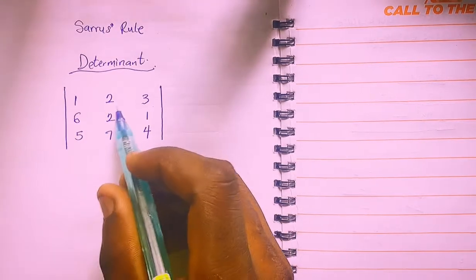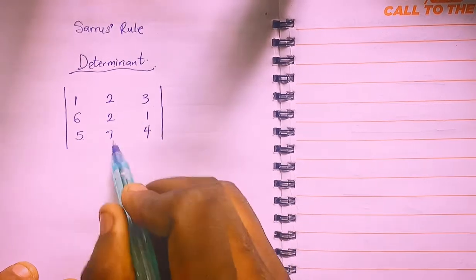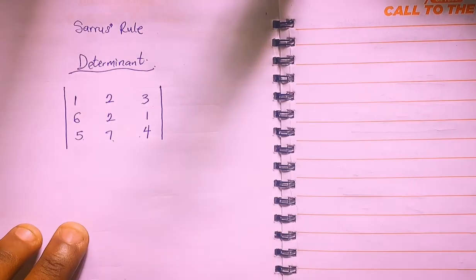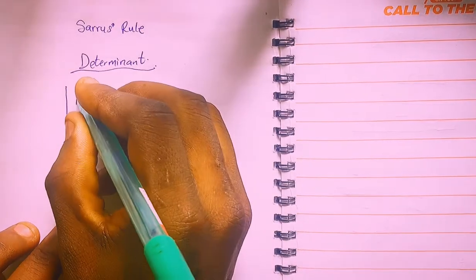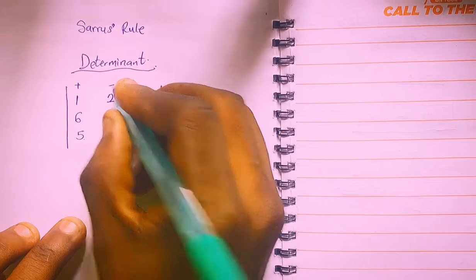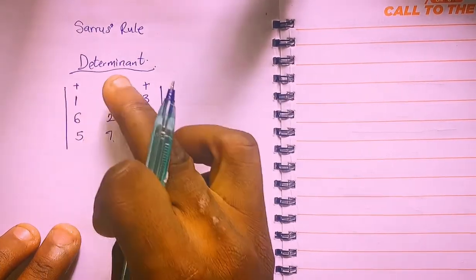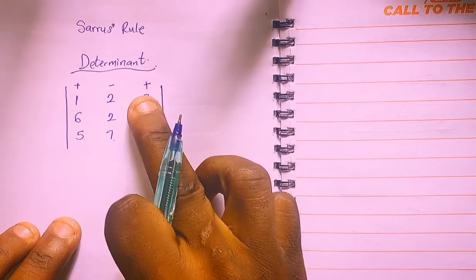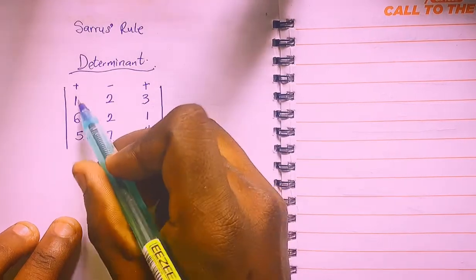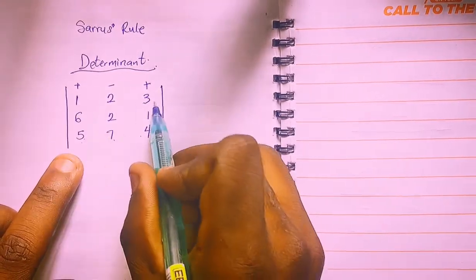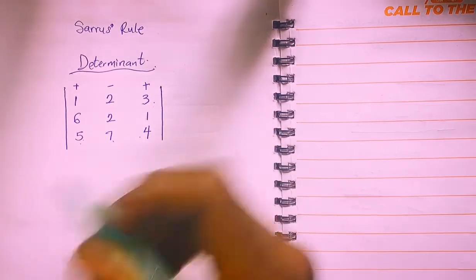We are having 1, 2, 3, 6, 2, 1, 5, 7, 4. They are all known as elements. Then as signs, let's introduce plus, minus, and also plus. Here we are having plus 1, minus 2, and also plus 3. And one thing is that this is our column, and these are our rows.